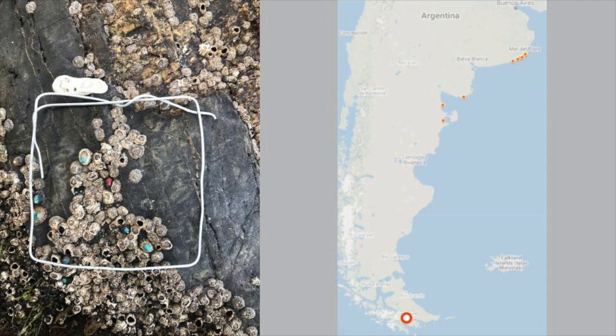The surveys and experiments in Tierra del Fuego province revealed similar patterns between the 2 species of Siphonaria and the native barnacle found there.